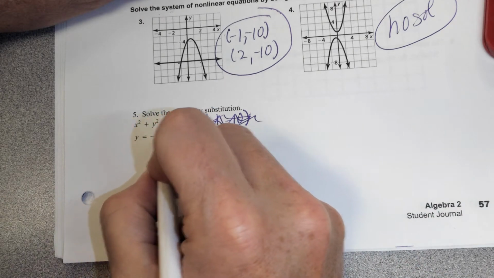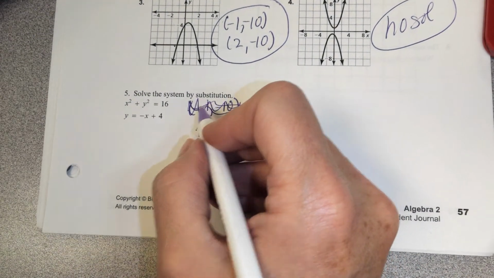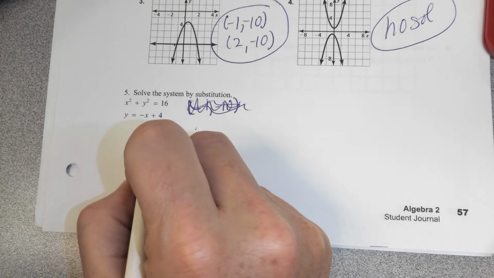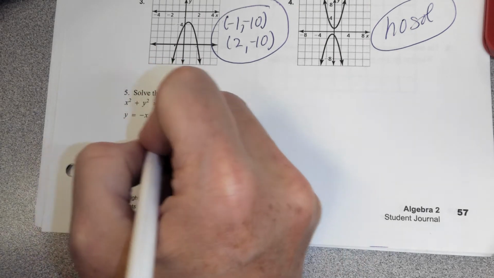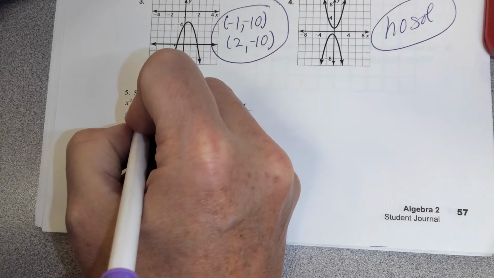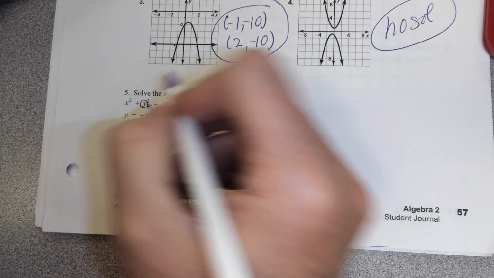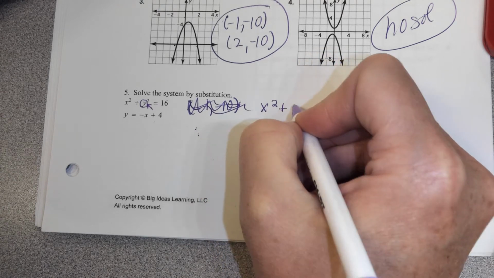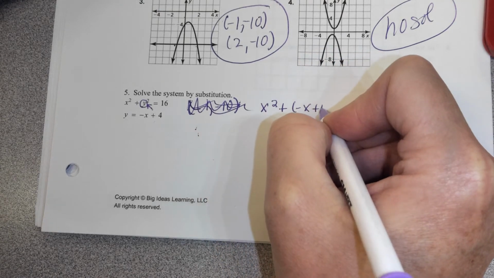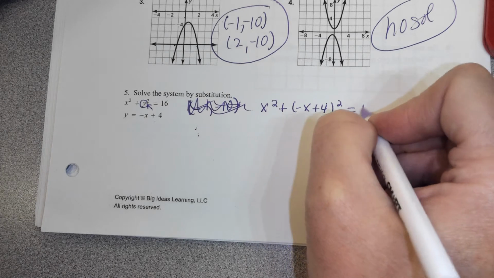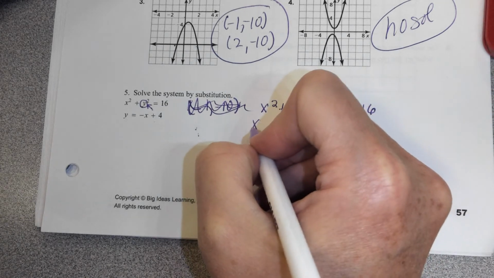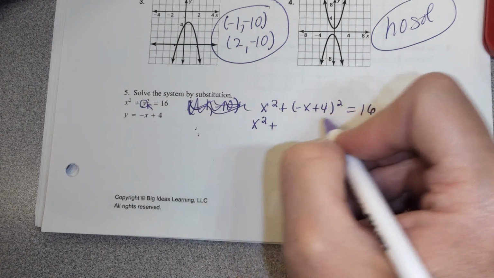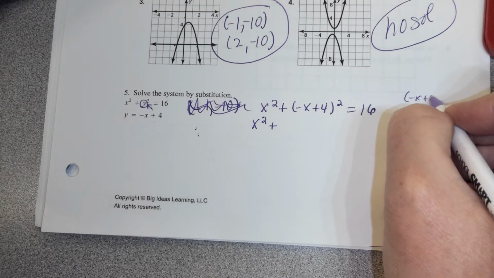Alright, now let's work on this one. If I want to do this one by substitution, I've got this equation which happens to be a circle, and I've got this equation which is a line. So I'm going to take this y value and substitute that in right there. So I'm going to have x squared plus -x plus 4 squared must equal 16. To square this quickly, I'm going to do it off to the side just to show you the pattern.